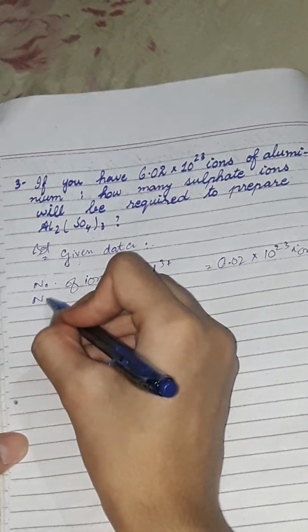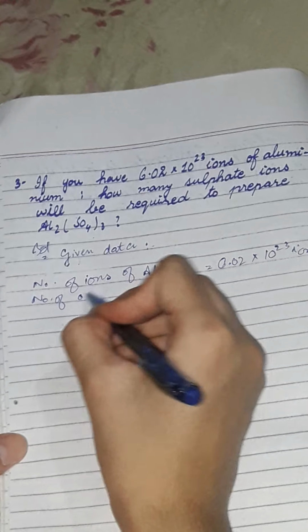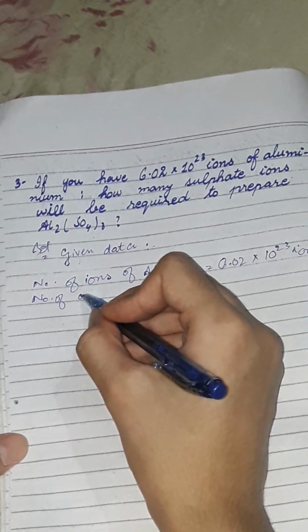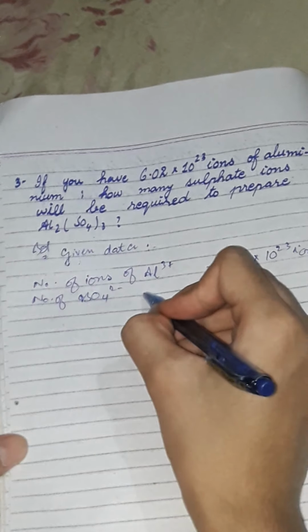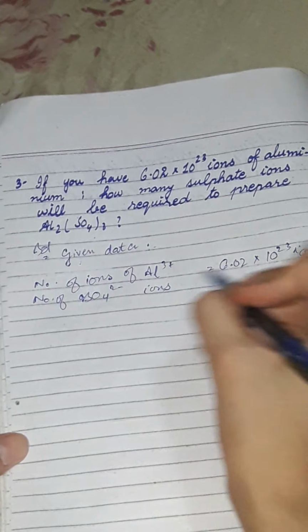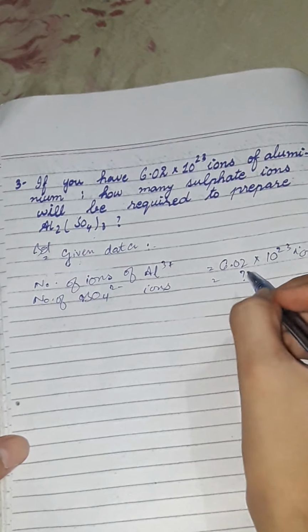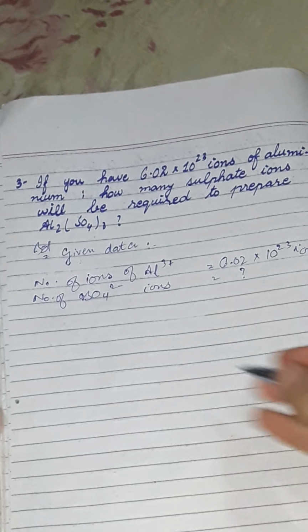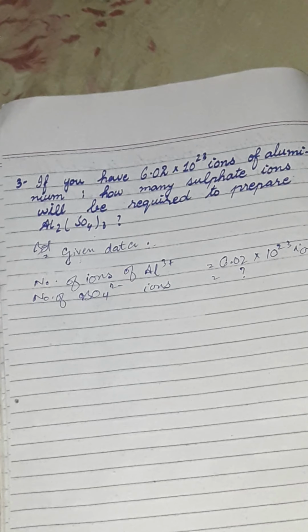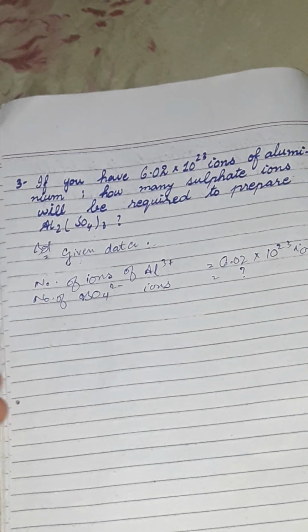And we have to find number of sulfate ions. So we will balance the chemical equation of aluminium sulfate.